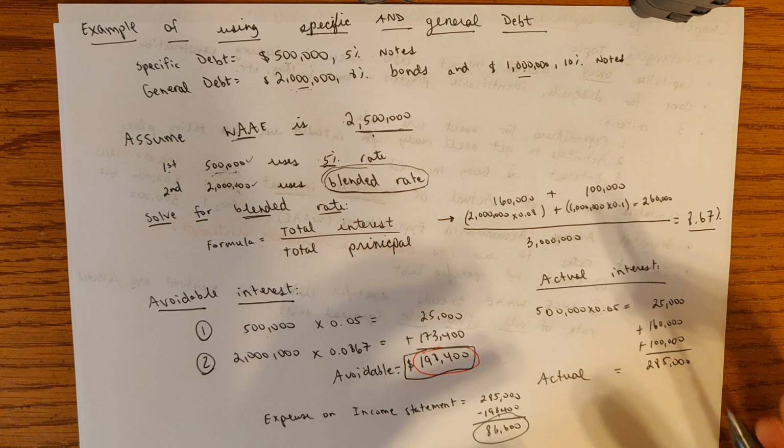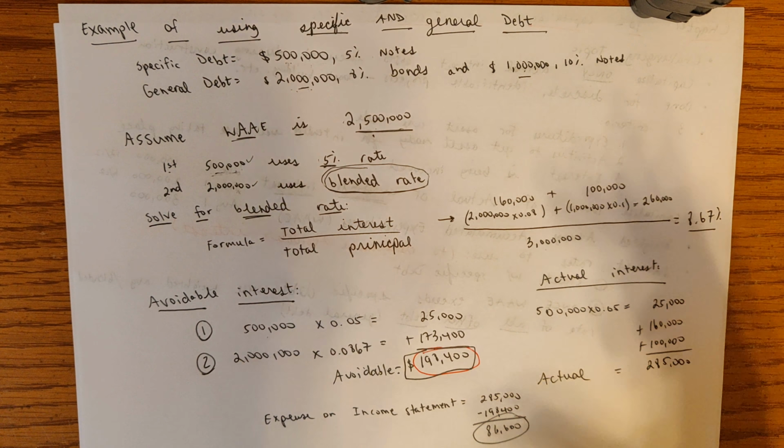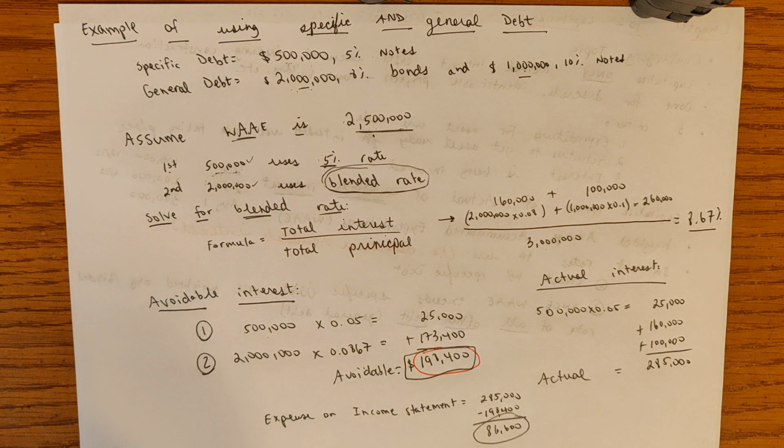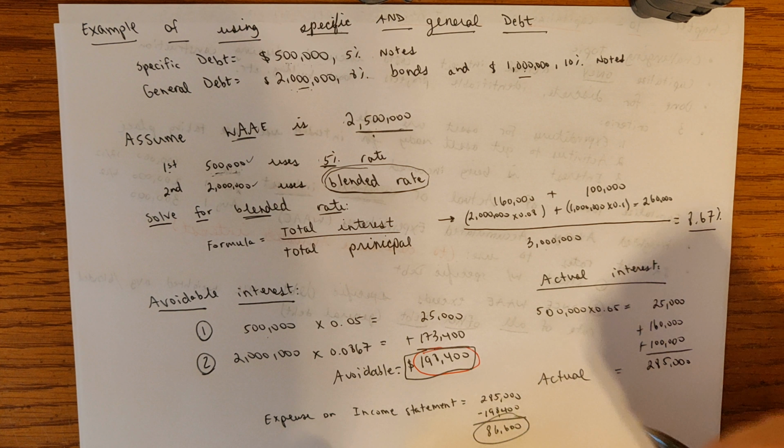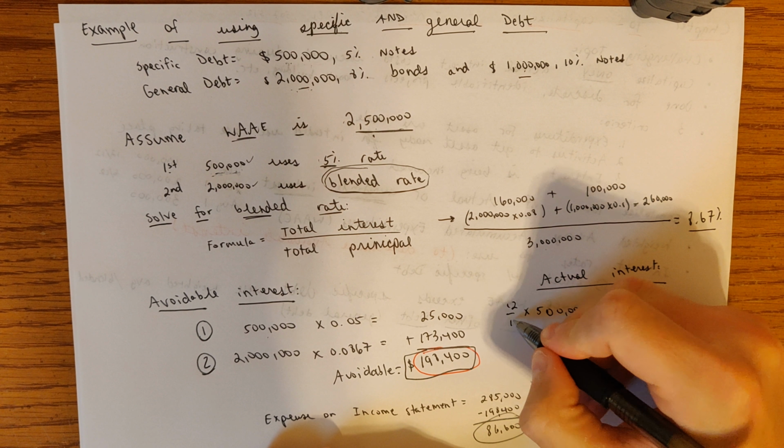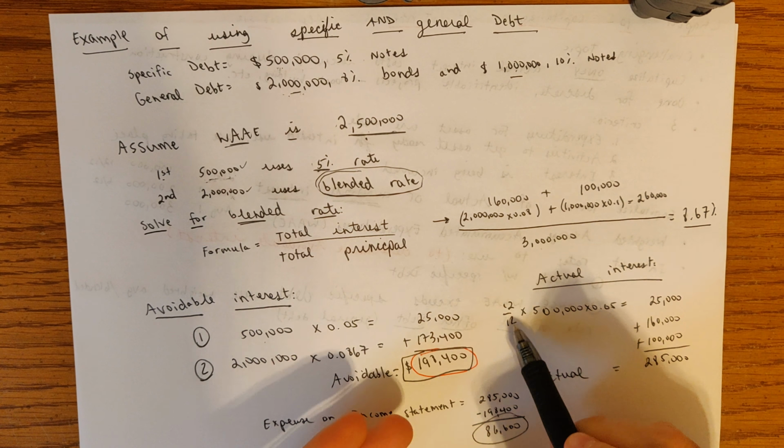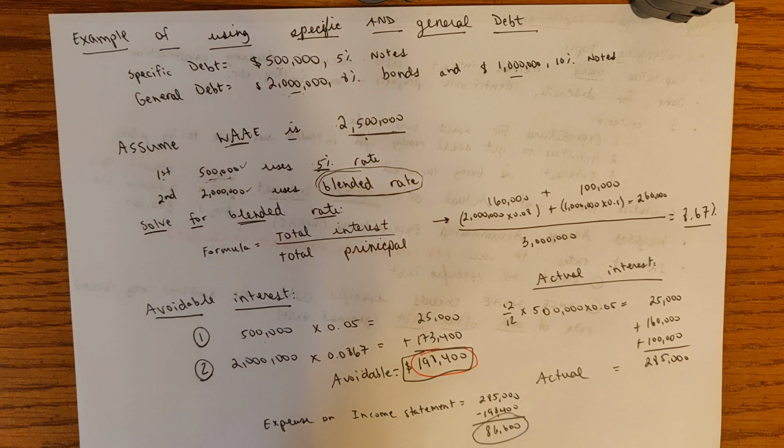It's very basic. All you're doing is taking principal, multiplying it by interest rate, and then, if it's not outstanding for the entire year, you would have to weight it by a part of the year, right? But if it's outstanding for the entire year, like it is this time, technically we're multiplying by 12 over 12, which is just 1, for the entire year. But don't forget, if it's not outstanding for the entire year, you have to do that as well.